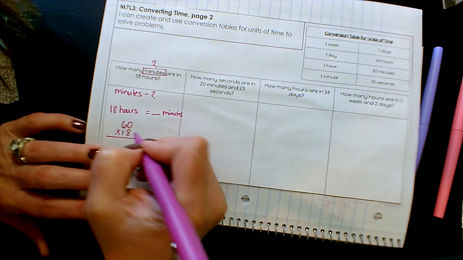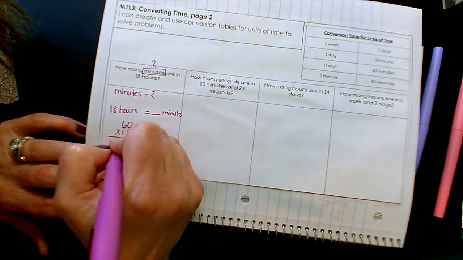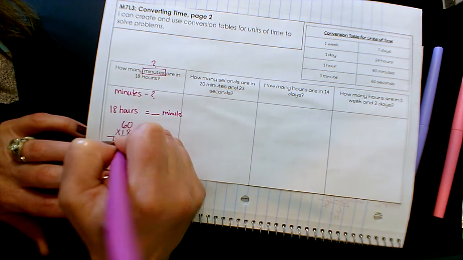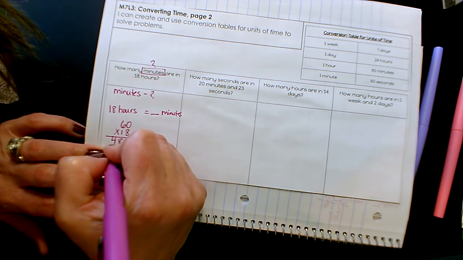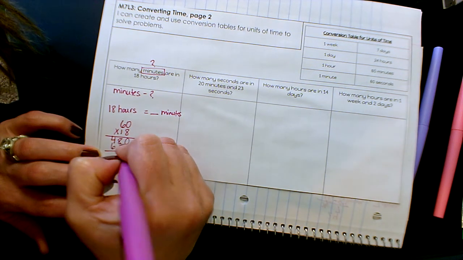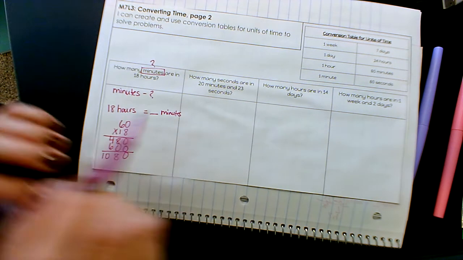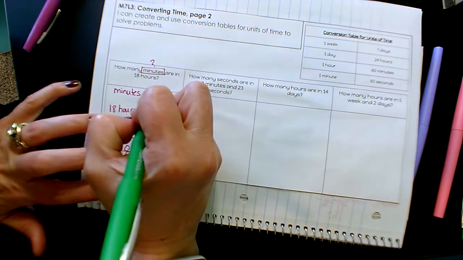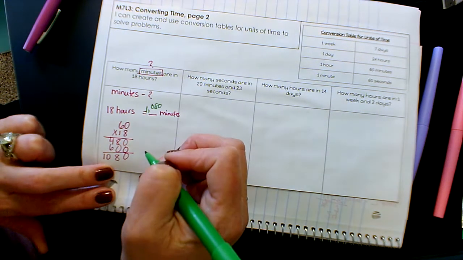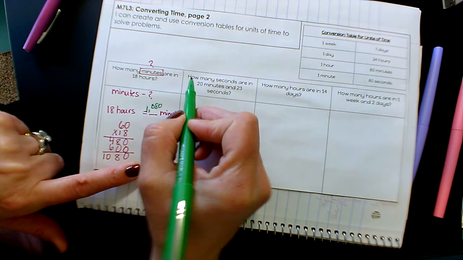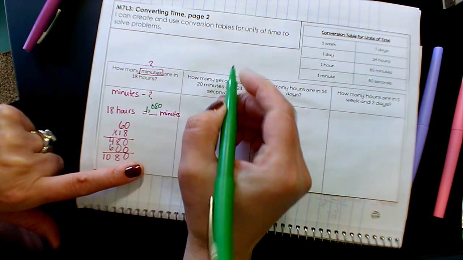18. Okay? 8 times 0 is 0. 8 times 6 is 48. Hold that place value. 1 times 0 is 0. 1 times 6 is 6. Add those together. How many minutes are in 18 hours, 4th grade? There are 1,080 minutes in 18 hours. Okay? All right, let's read our next one. So did we solve that one? Absolutely.